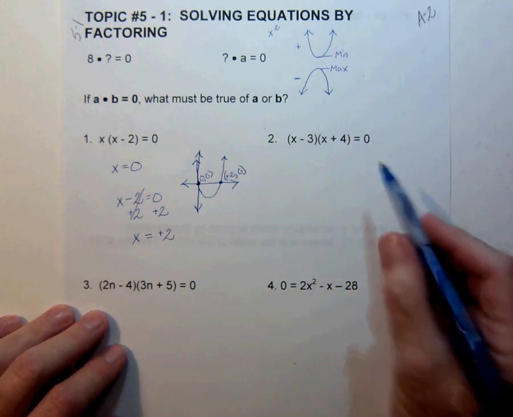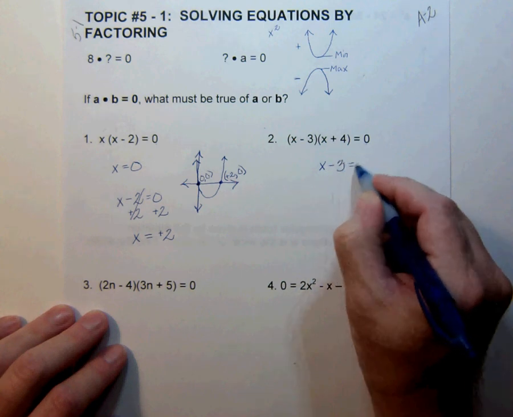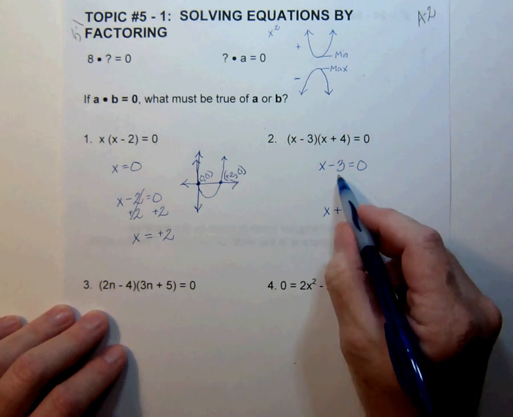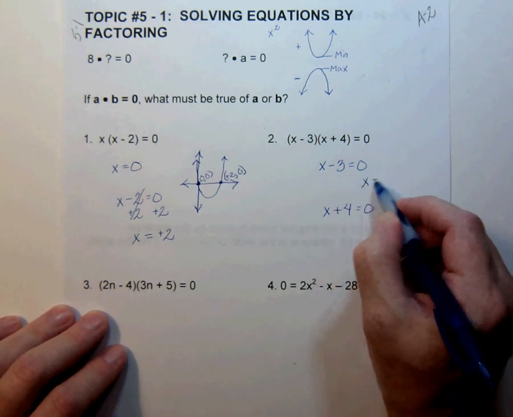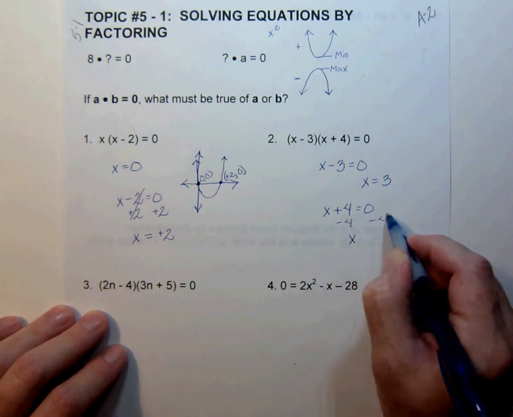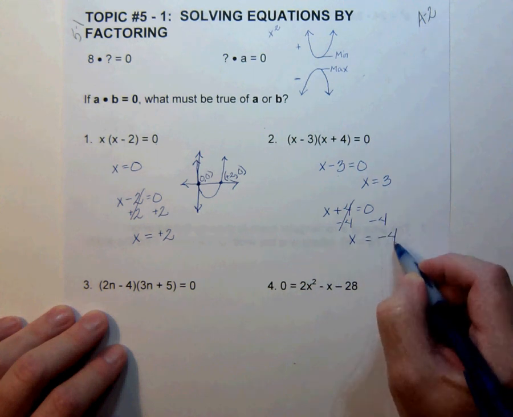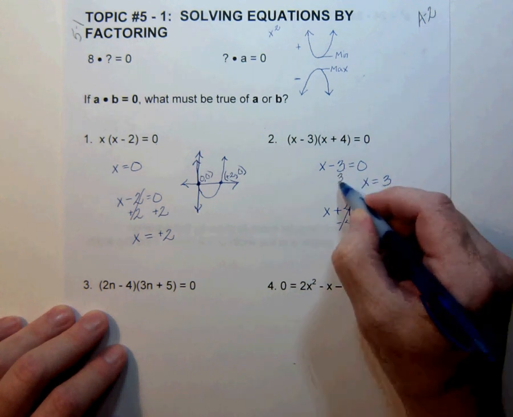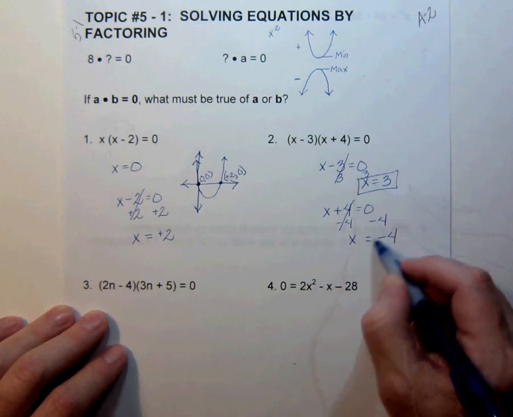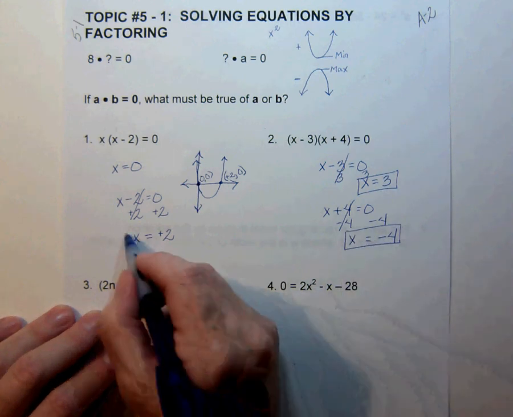You're setting both of these binomials equal to 0. So x minus 3 is equal to 0, and x plus 4 is equal to 0. Add 3 to both sides so that x would be 3. For this one, you're subtracting 4 from both sides, so the 4 goes away. This would be a negative 4. So one of your solutions is 3. The other solution is negative 4. Go over here and box these solutions.